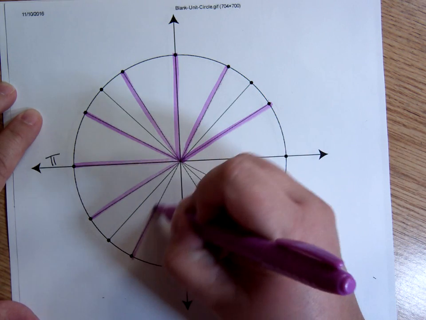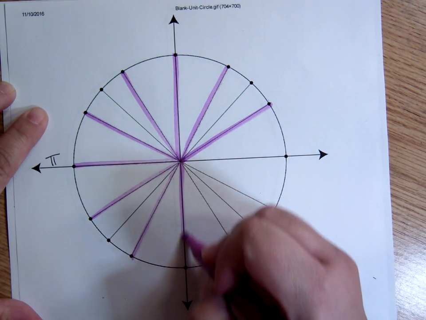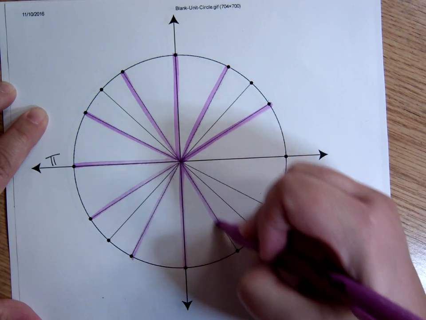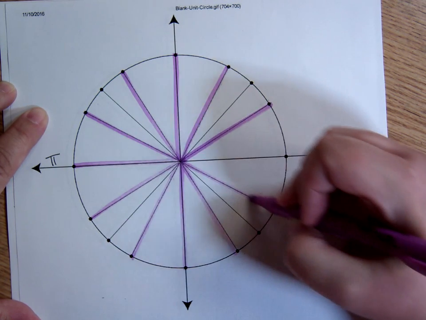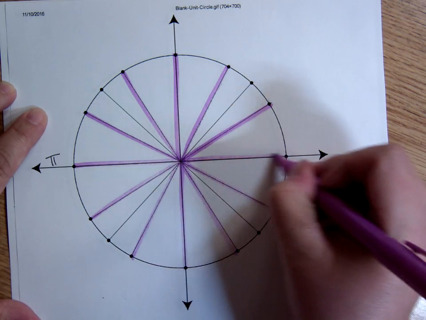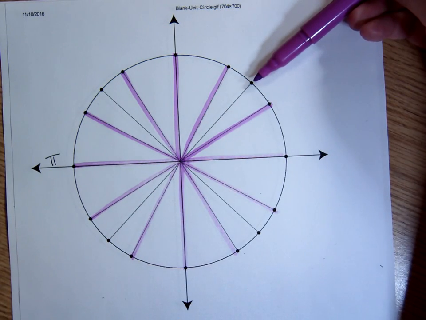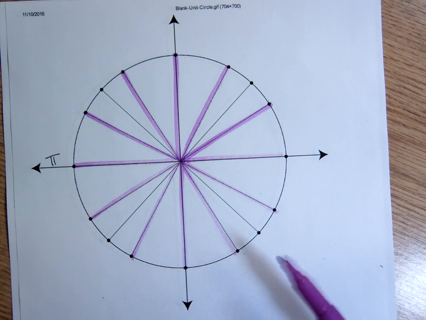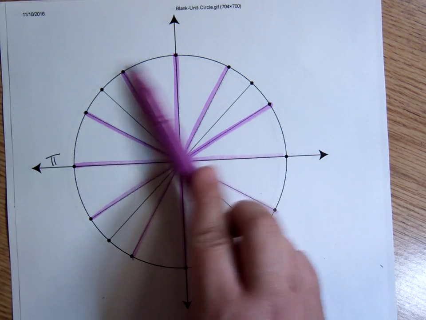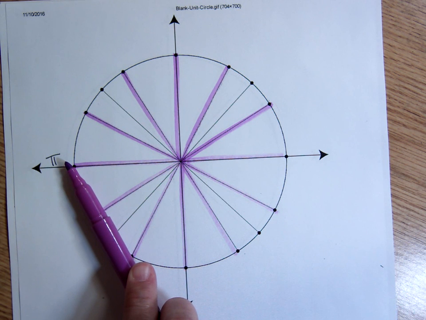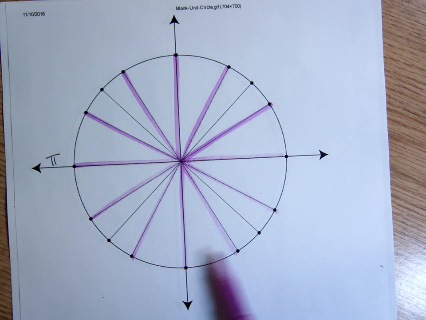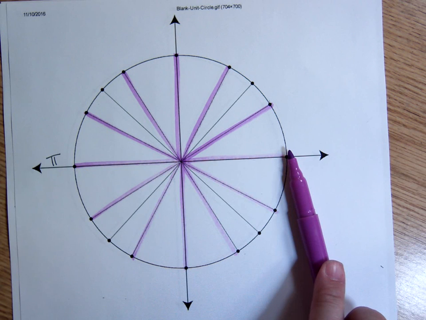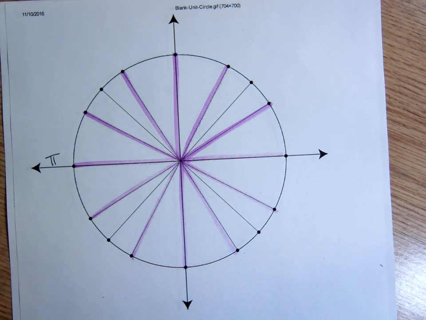So going on around, basically everything, literally, except the lines that are right in the middle of each quadrant, these right here. Everything except those can be thought of as being out of 6, a sixth. Okay, so 1/6, 2/6, 3/6, 4/6, 5/6, 6/6 is the same as 1. 7/6, 8/6, 9/6, 10/6, 11/6, 12/6 is the same as 2. Okay, so that's one way to look at this.